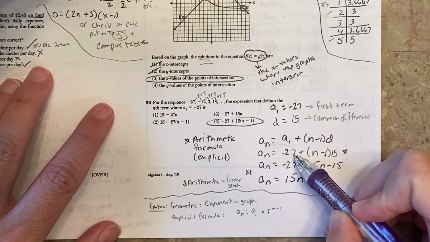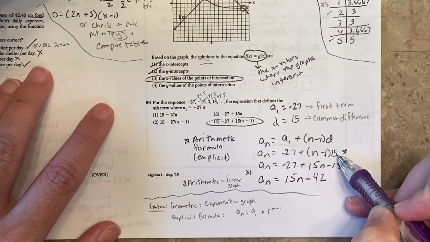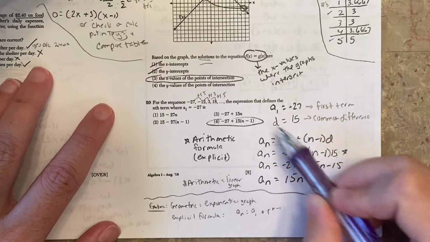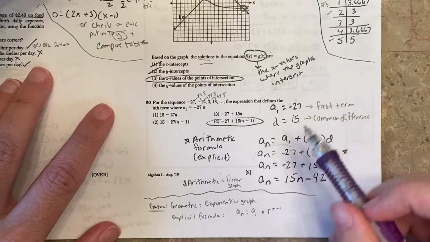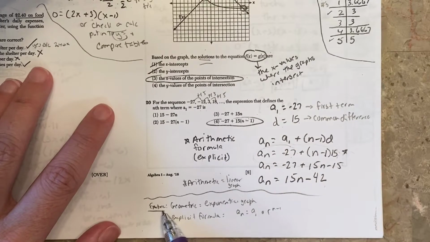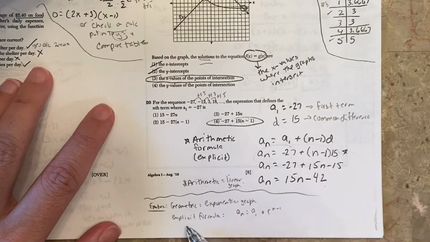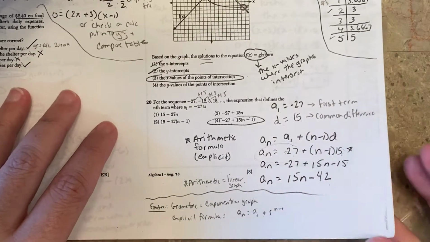So a sub 1 is -27, the common difference is 15. And actually you didn't really have to go any further. That was the unsimplified answer right there. Okay, and so the answer is choice 4. Just to remind you, geometric is exponential, where arithmetic is your linear graph, and this is your exponential, is the times instead of the multiply, and it's r to the n-1.